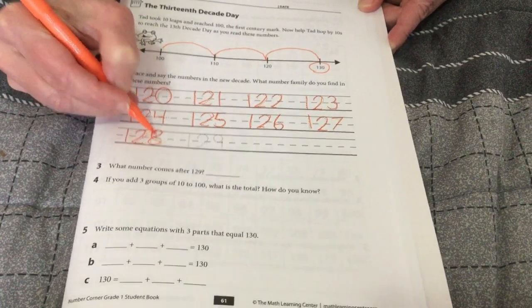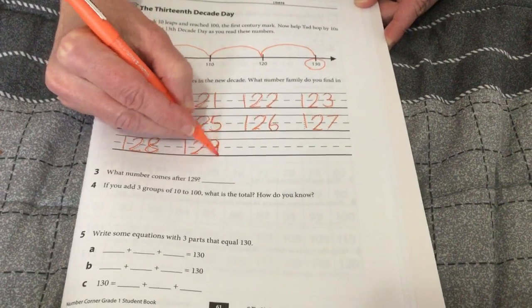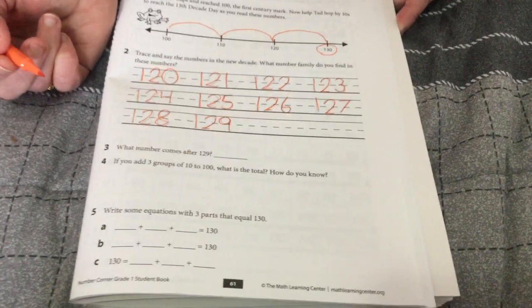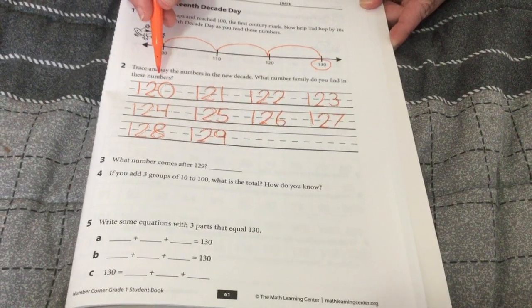If you have not finished tracing all of your numbers, I want you to pause the video now and finish tracing them. All right, friends, we're going to go ahead and put our finger on the number 120, and we're going to say these numbers together.